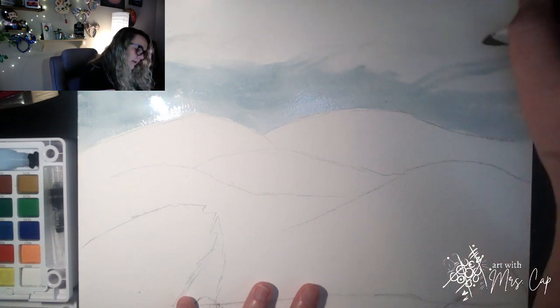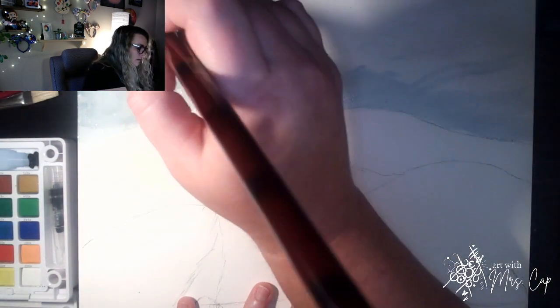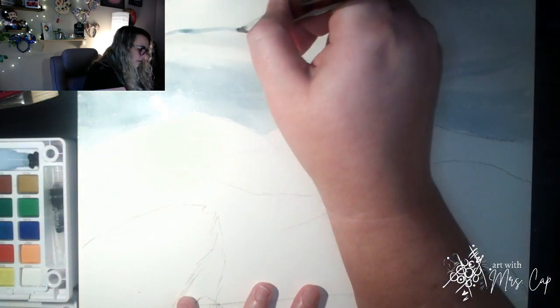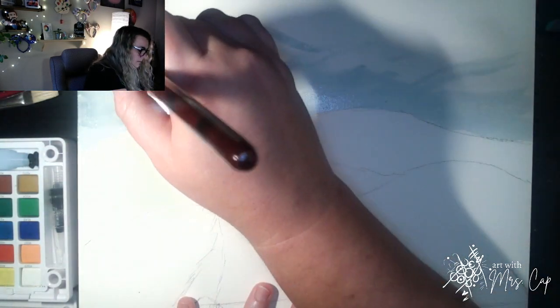Okay, so as I'm going, I'll leave some areas open. I don't know if you can see that. I'll actually leave some areas open.